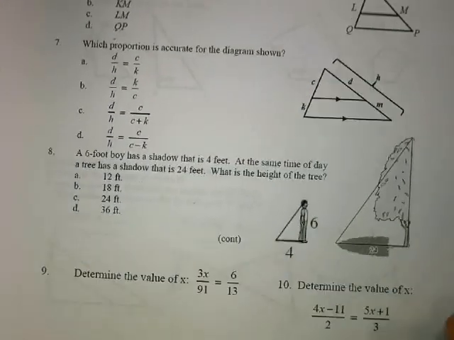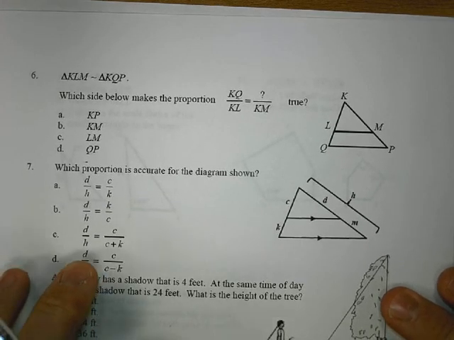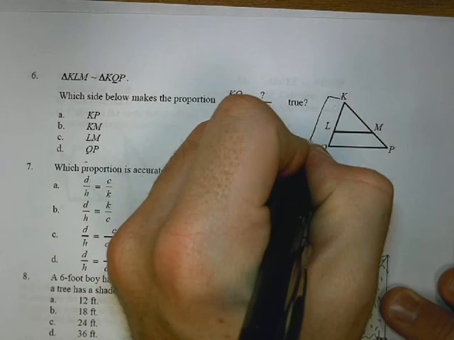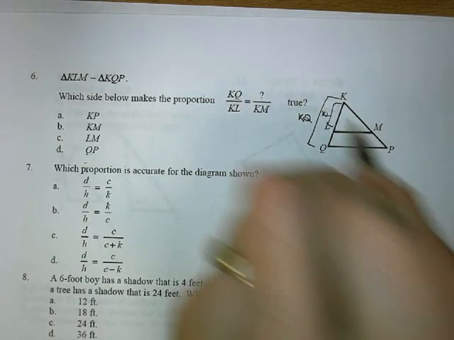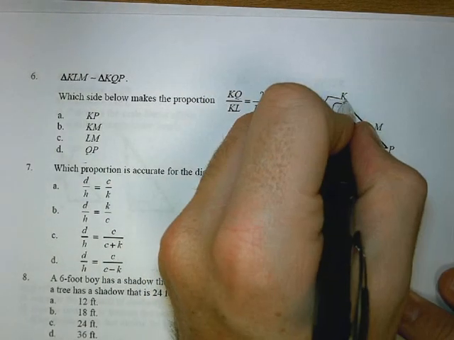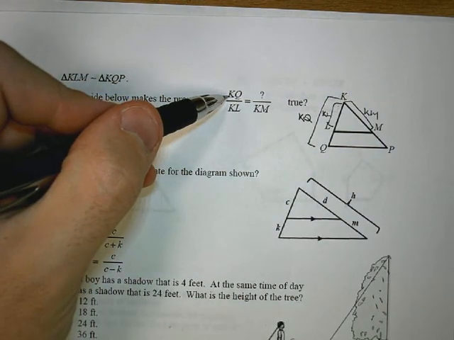Number 5, they want to know, if I take my proportion and I do cross product, what do I get 7x is equal to? Well, we can do that. 7x is equal to 2 times 14. 2 times 14 is 28, so 7x is 28. We go with D.